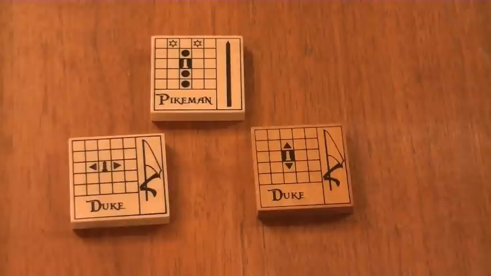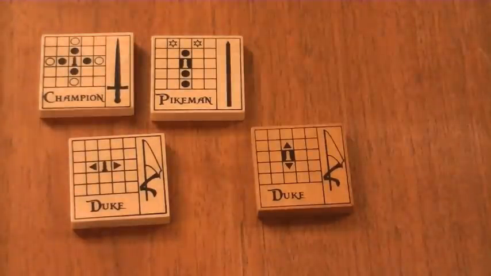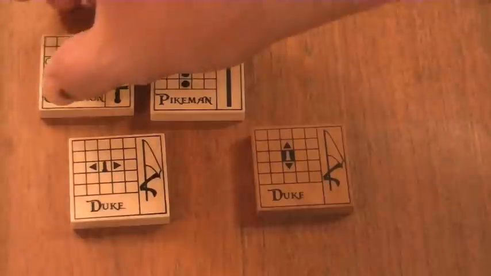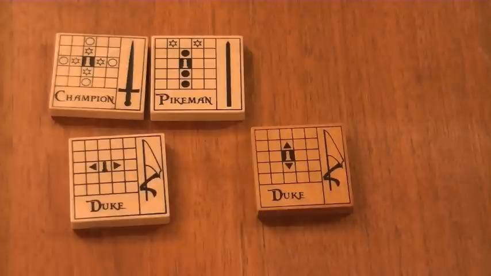So you're going to use these pieces, and there's a large variety of them, in order to try and capture the other player's Duke. This is an example of the champion. Both pieces are double-sided, as I said. So this is why I call these individual power games, or special power games. And the Duke is a fantastic example of this.